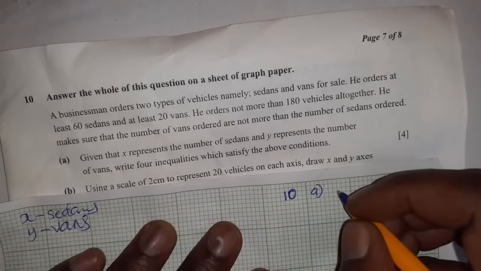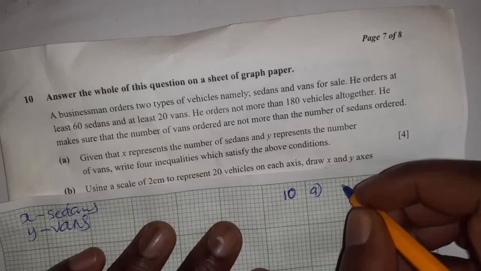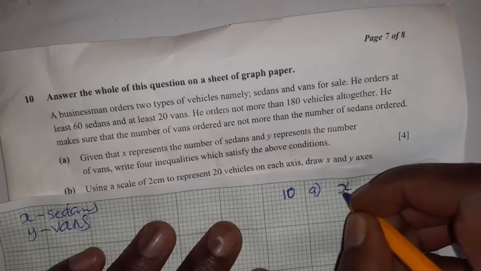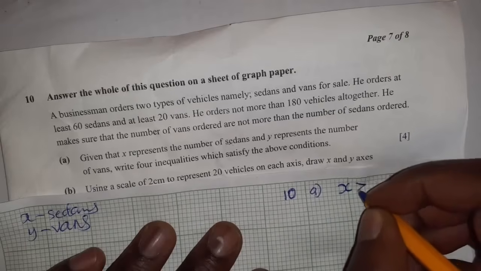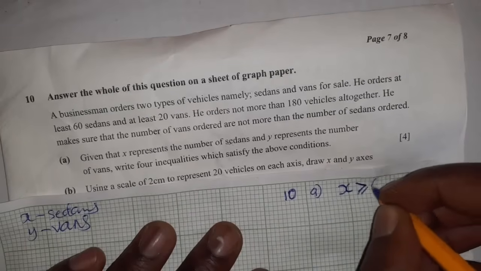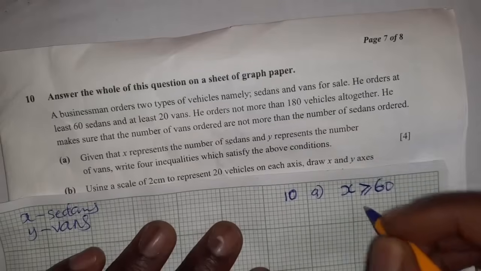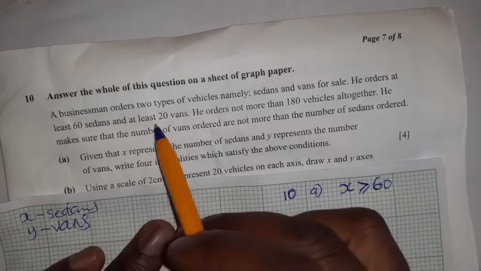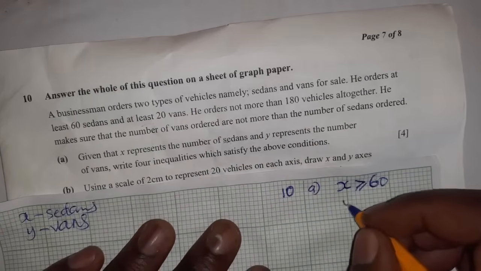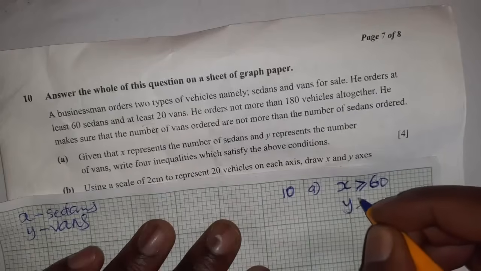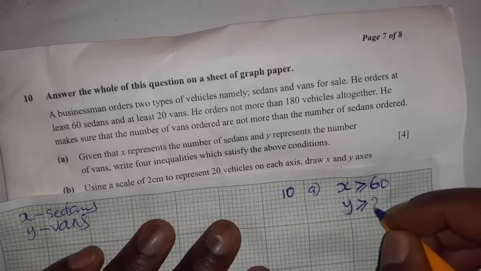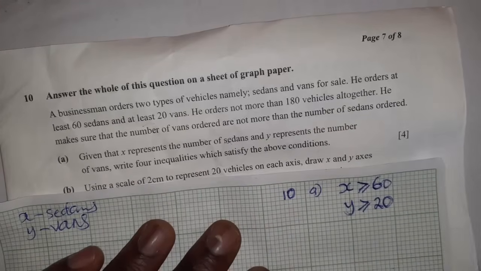So we are going to say X, at least, is greater than or equal to 60. That is the first one. And at least 20 vans. The second one. At least 20 vans. This is the second one.